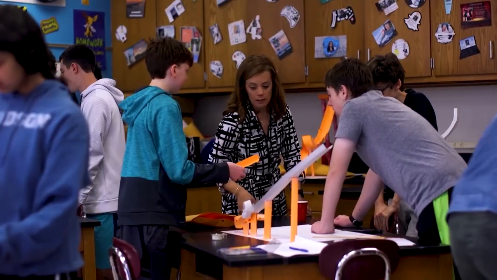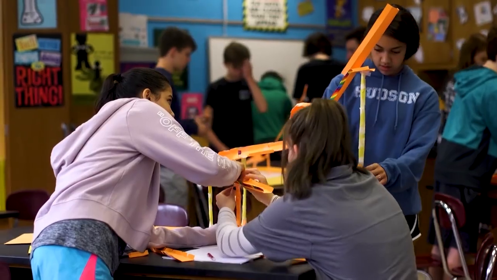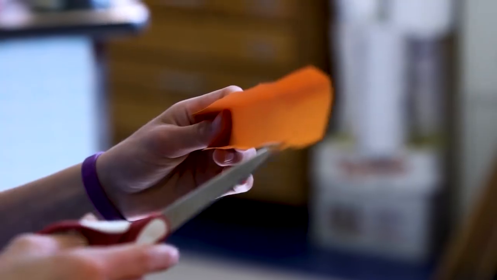Because of the professionalism and the commitment of our teachers, they're very open-minded and receptive to implementing new methodologies and strategies in their classrooms, not just for the students with special needs, but for all students, because they see the benefit. From my perspective, inclusion does work.